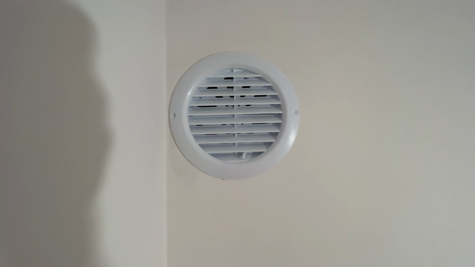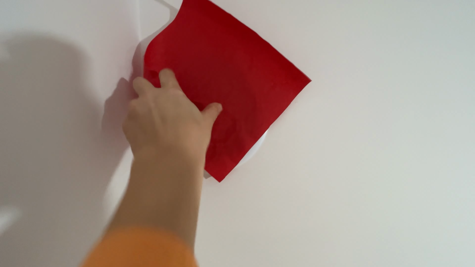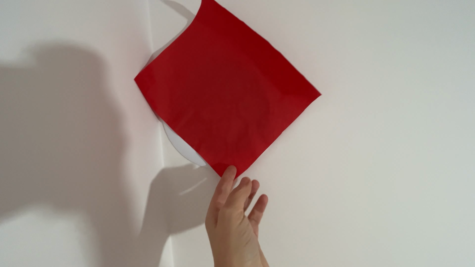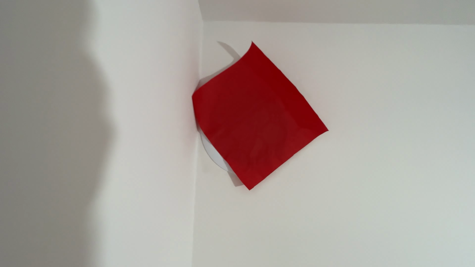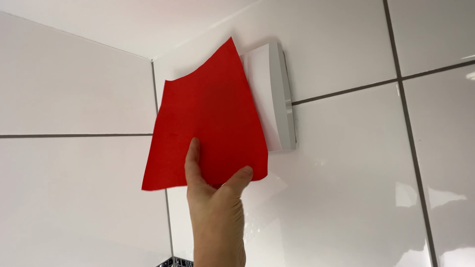To check if the fan is working, do the paper test. Take a piece of paper and hold it against the fan. A properly working fan will hold the paper. If the fan doesn't work, doesn't draw air, the paper won't stay. In that case, clean the fan.